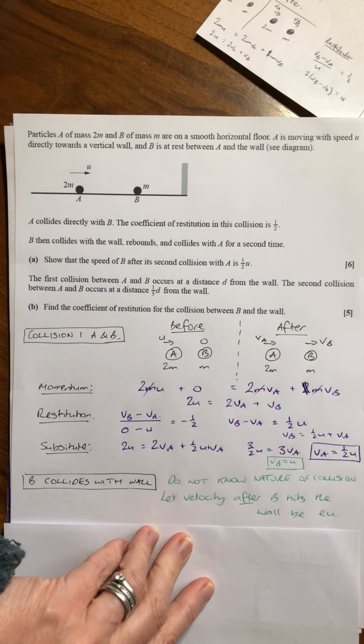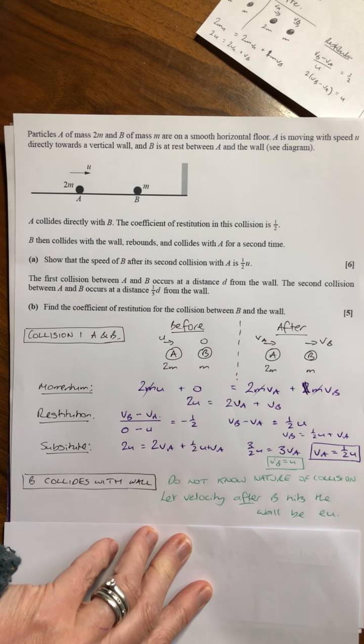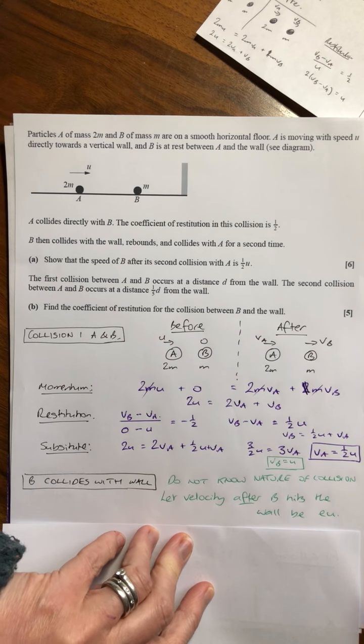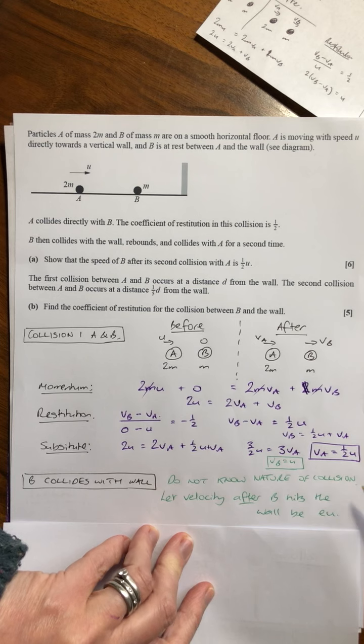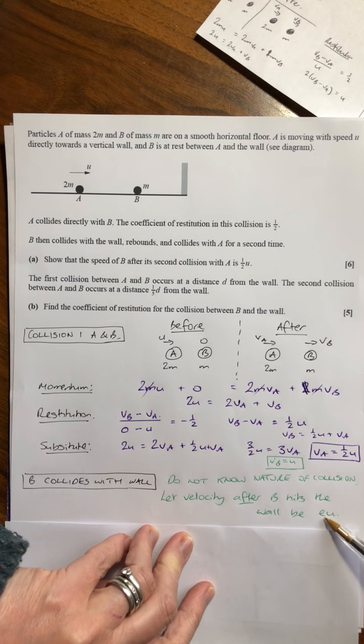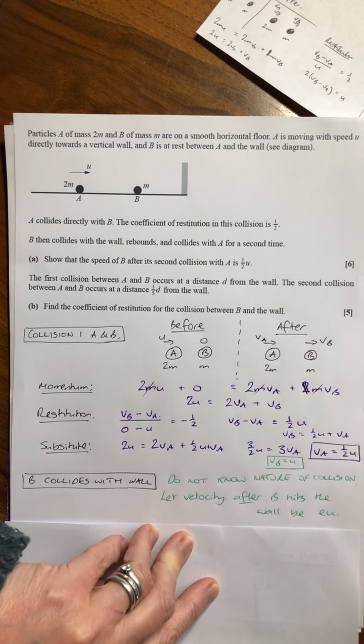Some of you assumed it was an elastic collision. Others weren't really sure what to do with it. We don't know the nature of that collision. We can't assume it's perfectly elastic. So there's going to be some coefficient of restitution. Shall we call it E? Because the velocity of B before that collision is U, it can be EU.